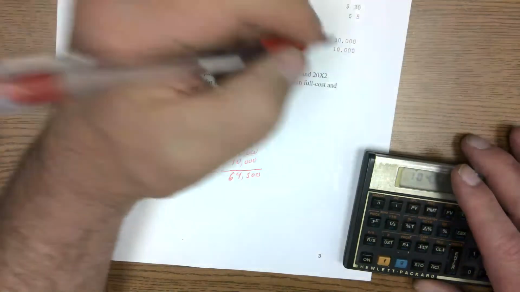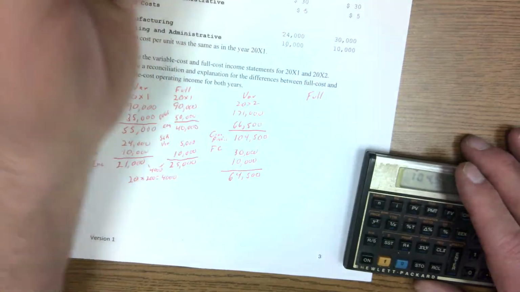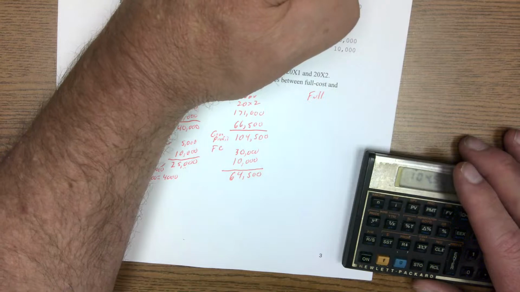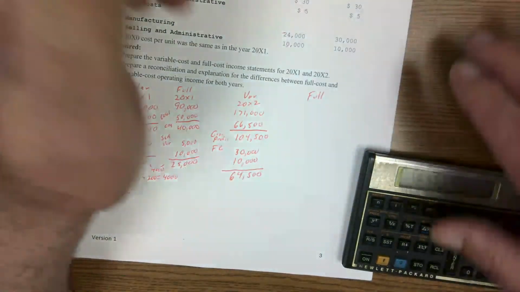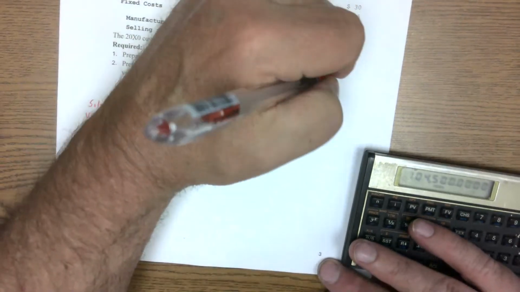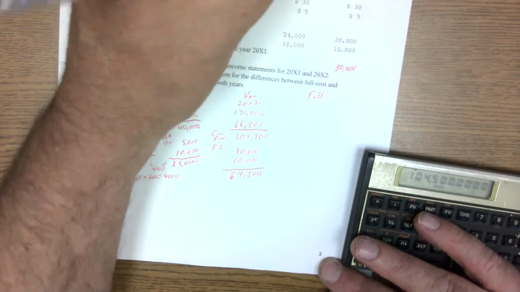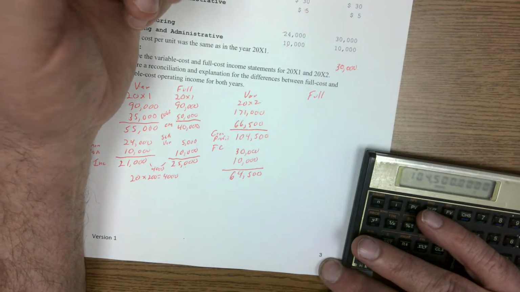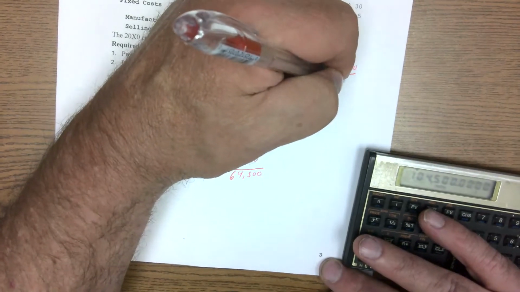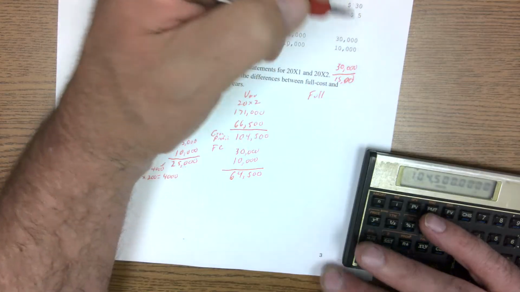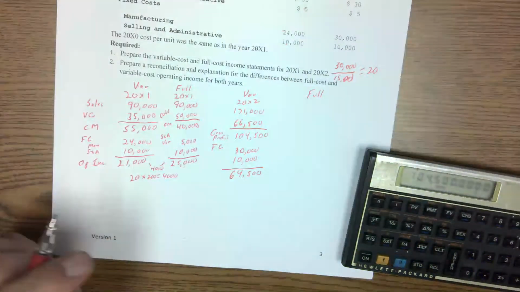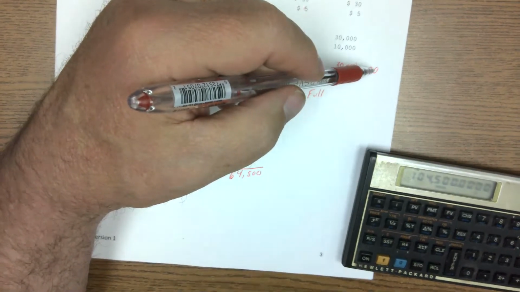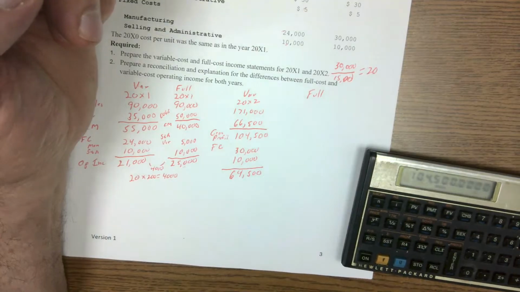Okay. And then we get into the full costing. And again, here we've got 30,000 as our manufacturing fixed cost, and 1,500 is the number manufactured. So once again, our fixed manufacturing overhead per unit is $20 per unit.